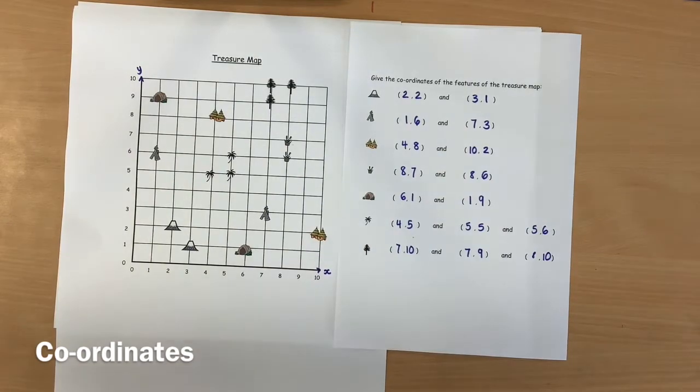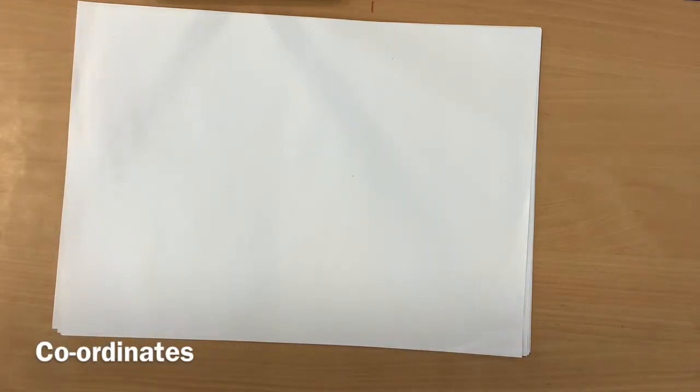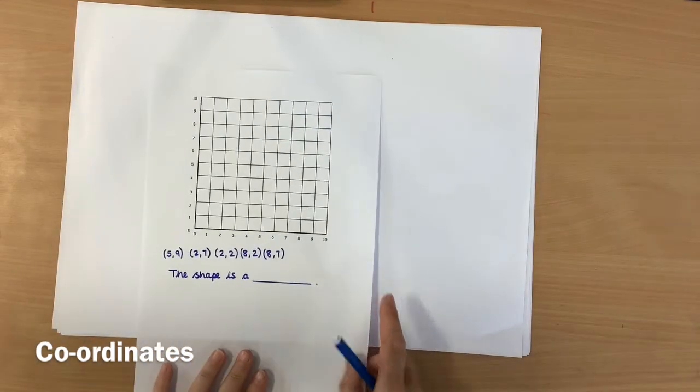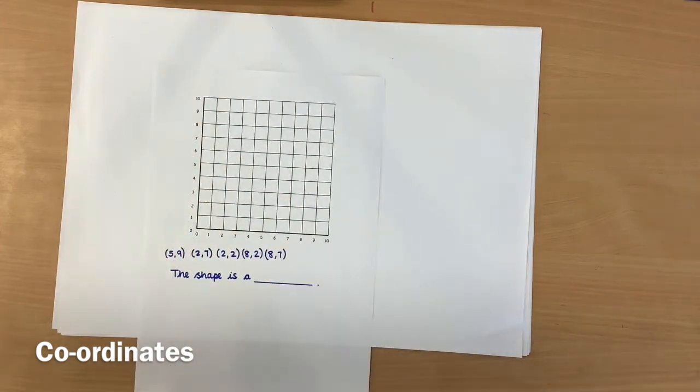Okay, so that's how we read some coordinates. Right, what else could be helpful to do is to actually plot the coordinates onto a grid. So this is the same grid, it goes along to 10 and up to 10. I'm just going to show you how you might plot the coordinates here to create a shape.